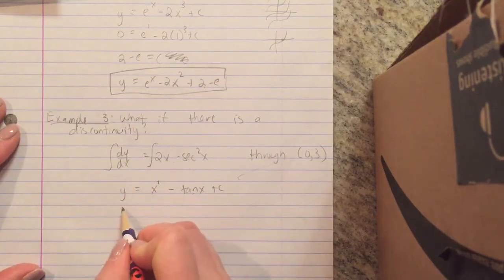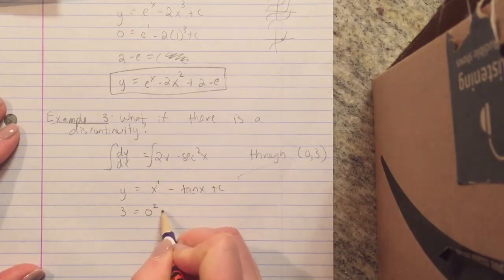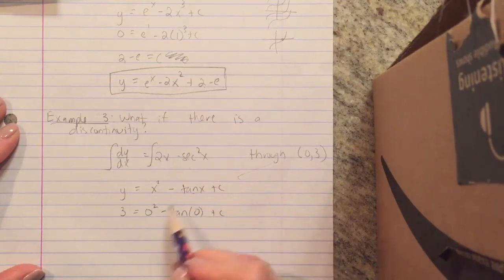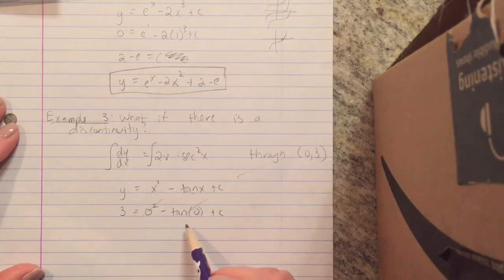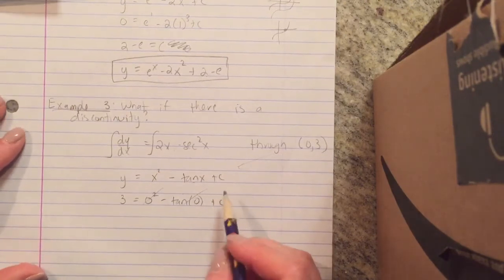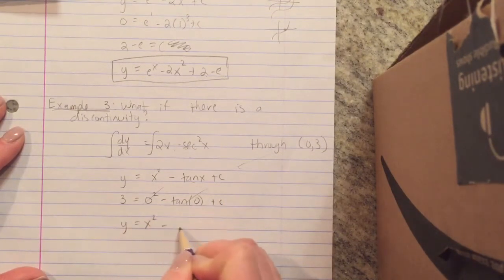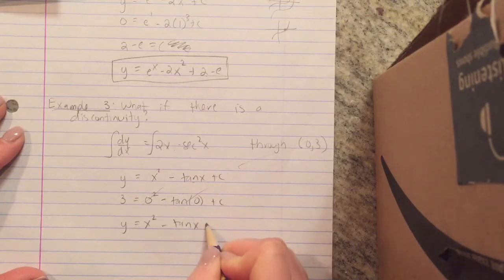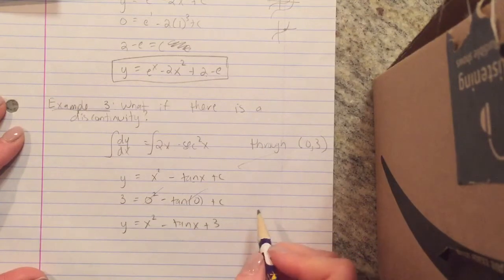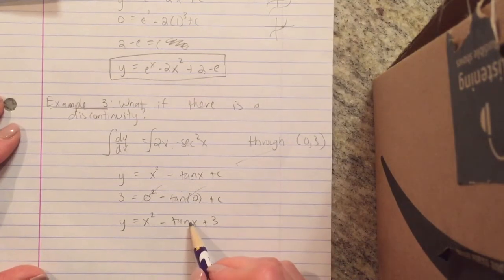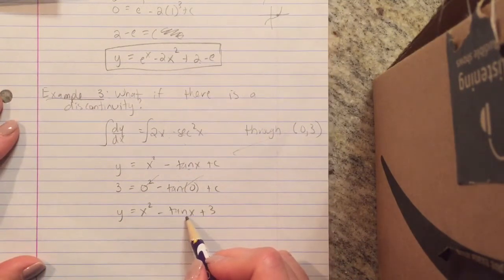So we're going to plug the 3 in for y, the 0 in for x, and then find the c. So 0 squared is 0, tangent of 0 is 0. Hopefully you remember that. So c is just 3. So you get y equals x squared minus the tangent of x plus 3. So because we have this tangent in the equation, that's going to provide some issues with our domain.